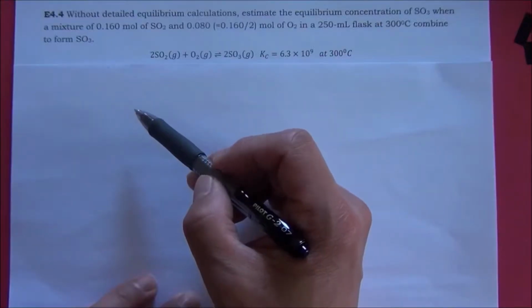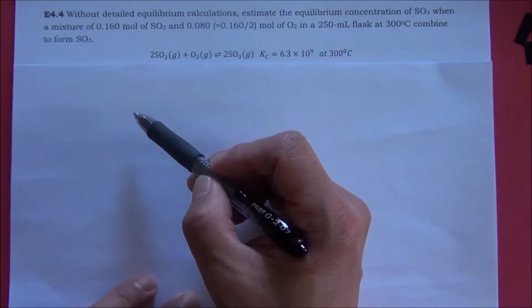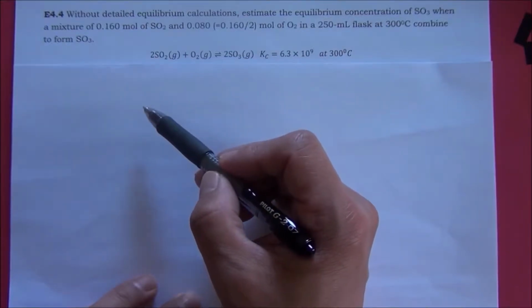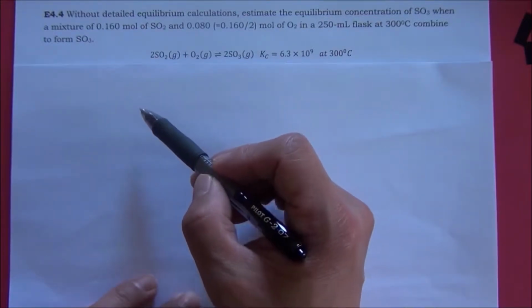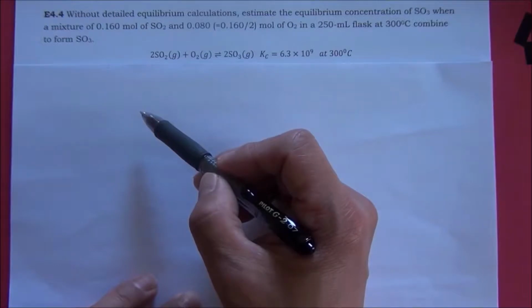The standard procedure for an equilibrium calculation problem is to set up an ice table and use the concept of equilibrium constant to set up an equation. Let's read the problem from the beginning.